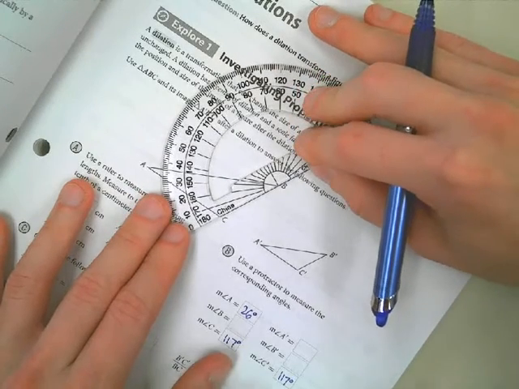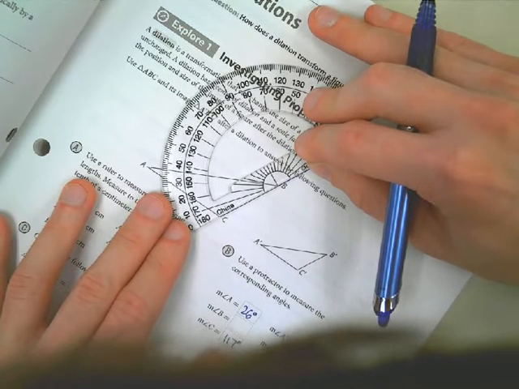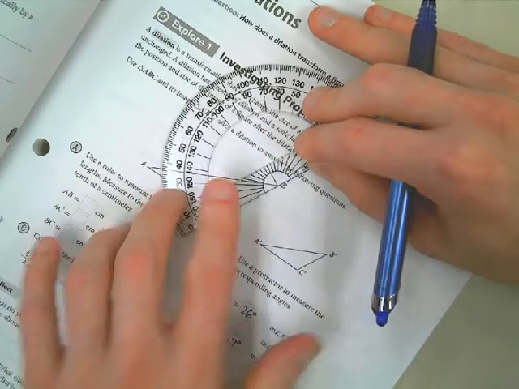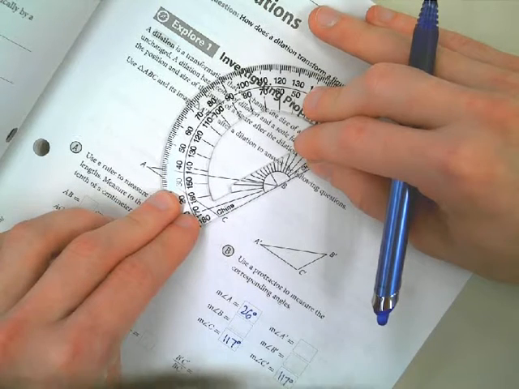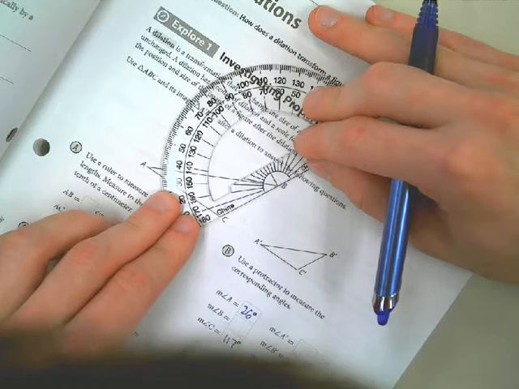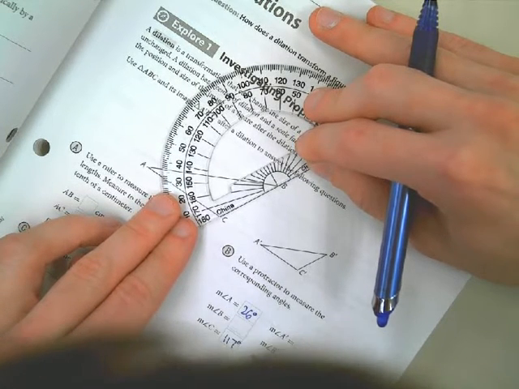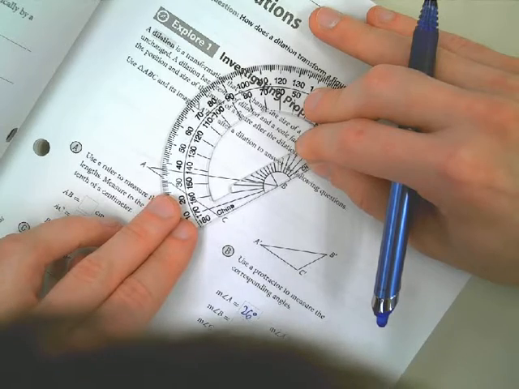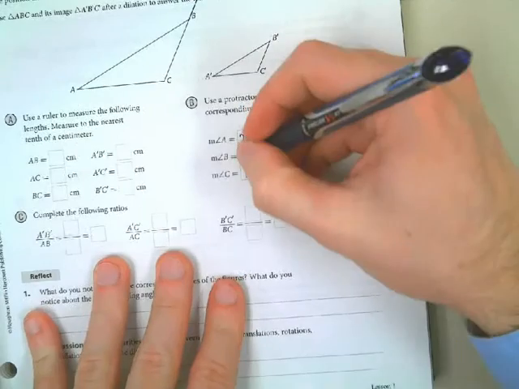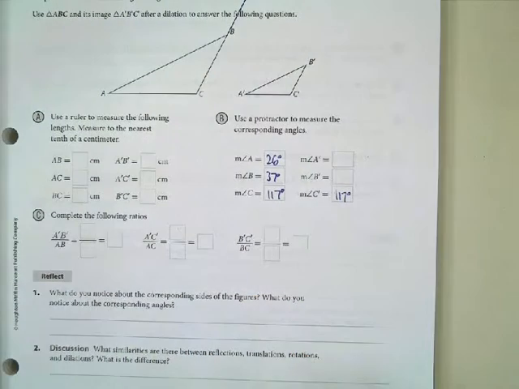And then once you get your measurements here, you can copy down my angle measures if you'd like. Oh man, let's see here. 23, 43. It better be like a 7. All right, well, I'm just going to. Hopefully that adds up to 180. Okay.